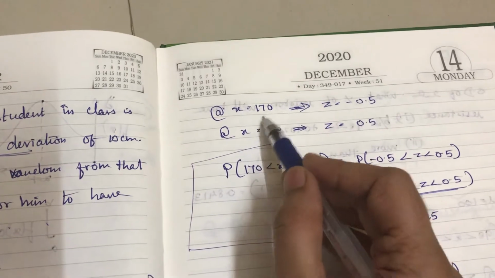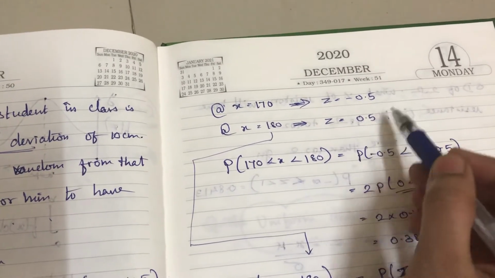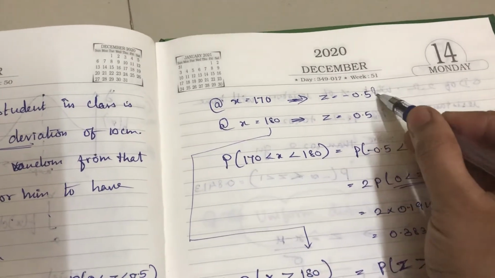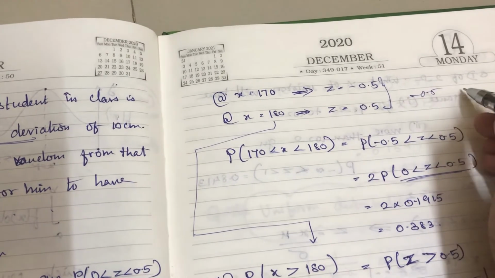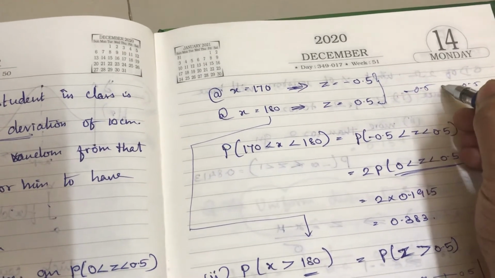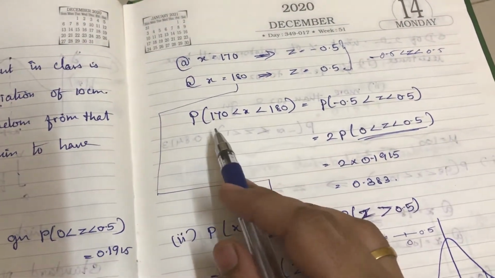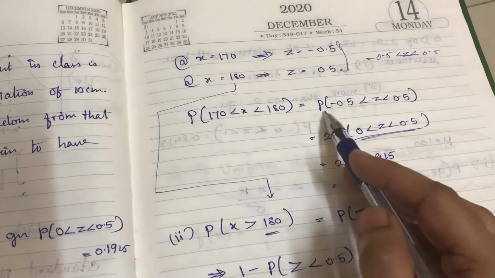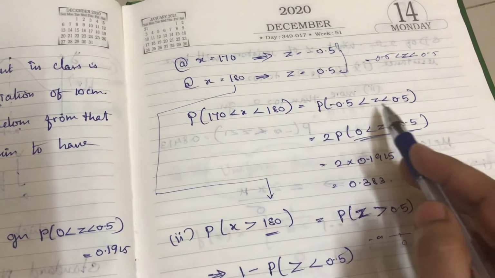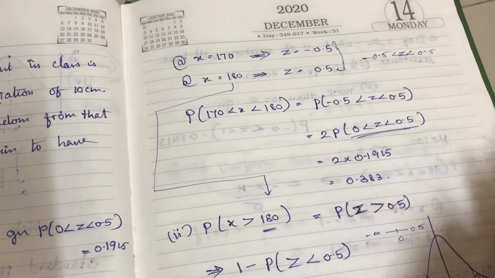Just substitute at x equal to 170, we will get the z value as this. So the limit will be minus 0.5 to 0.5 in between z. So I can rewrite this function as p of minus 0.5 less than z less than 0.5, right?